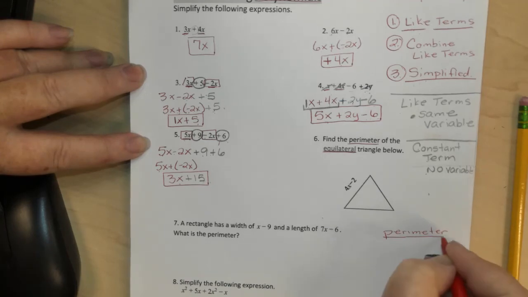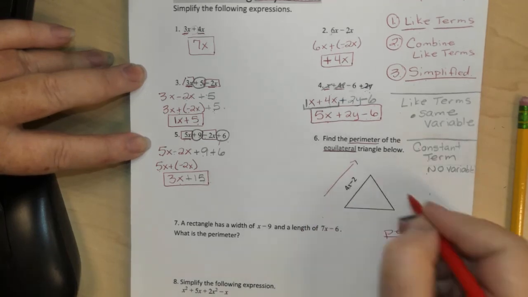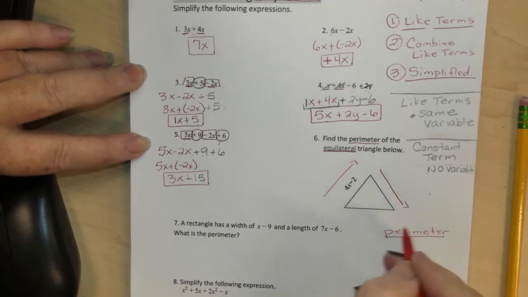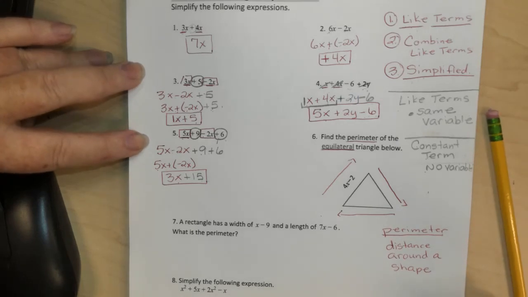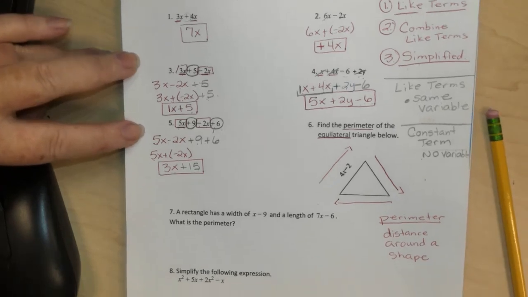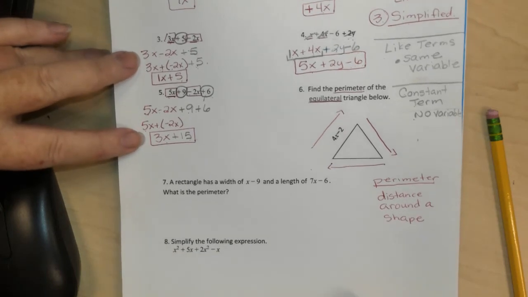Our perimeter is our distance around. Think you're putting up a fence. You want to know the total distance around. Okay, so we're going to add up all the sides. Well, Miss Jones, I only know one of the sides. That could be a problem, but do we really only know one of the sides?